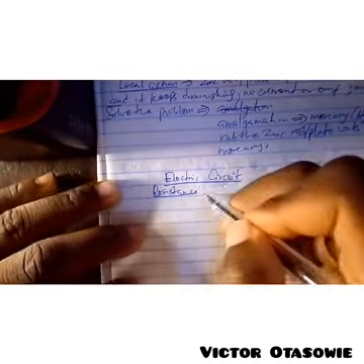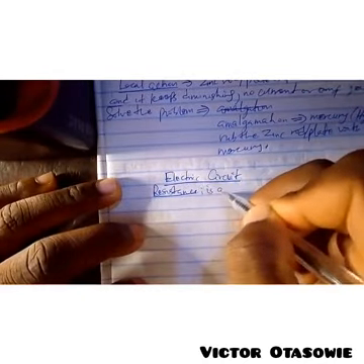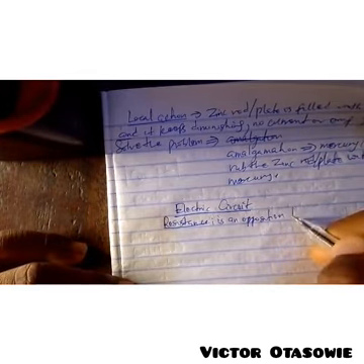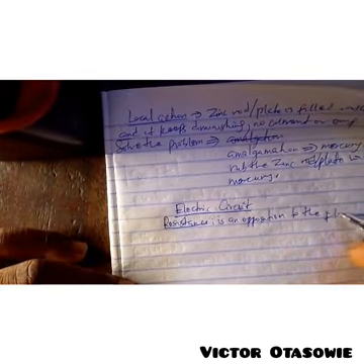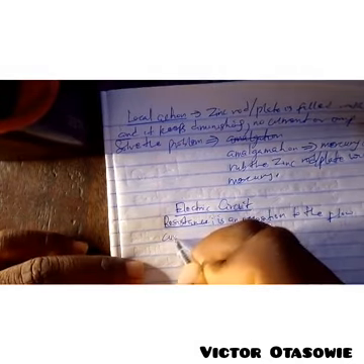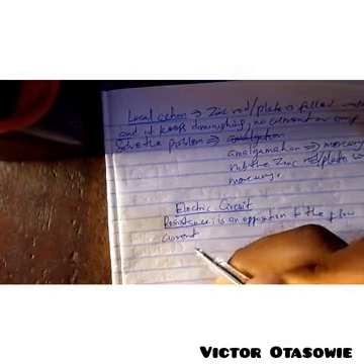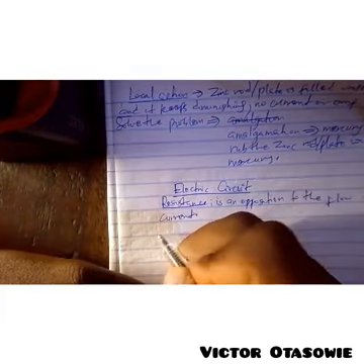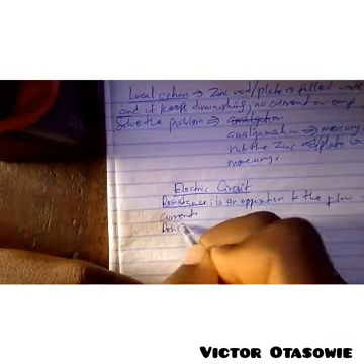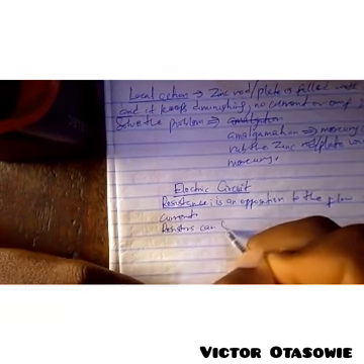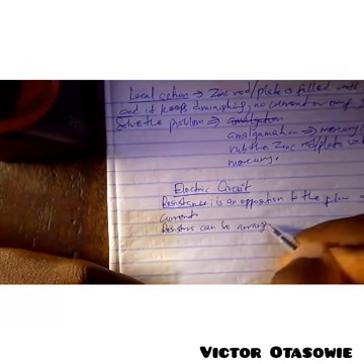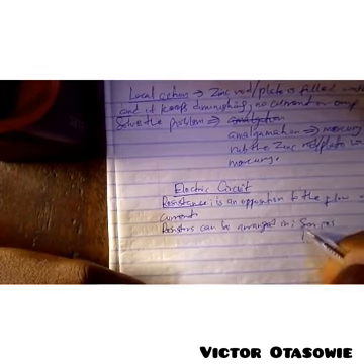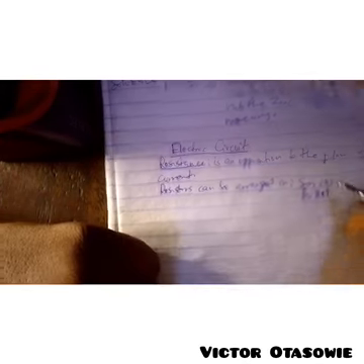You take note that resistance is an opposition to the flow of current. That's one aspect. Then you also take note that resistors can be arranged in series or in parallel.